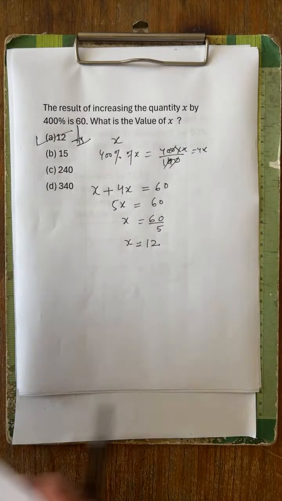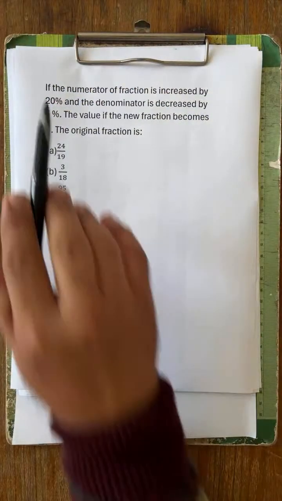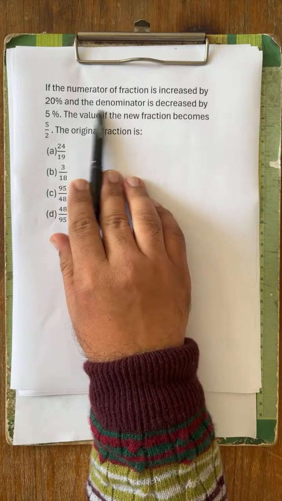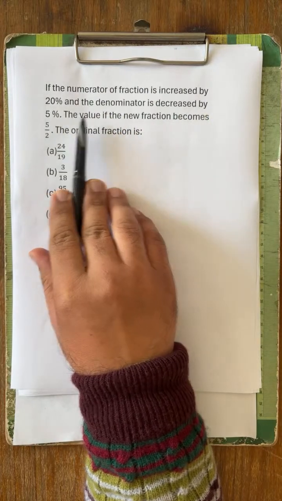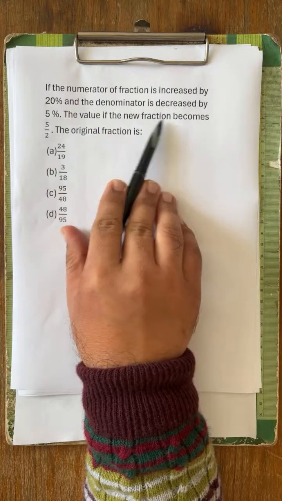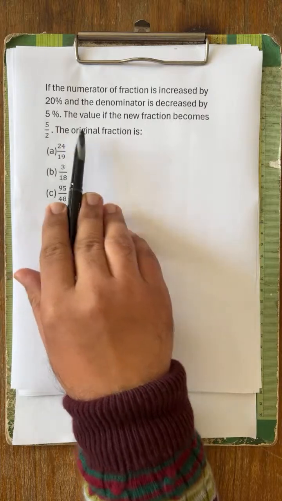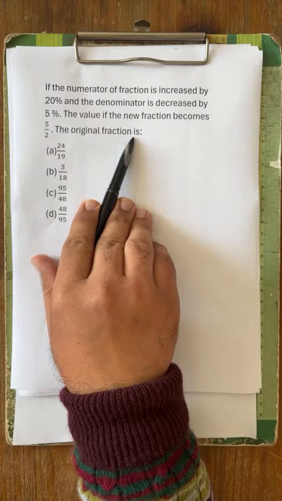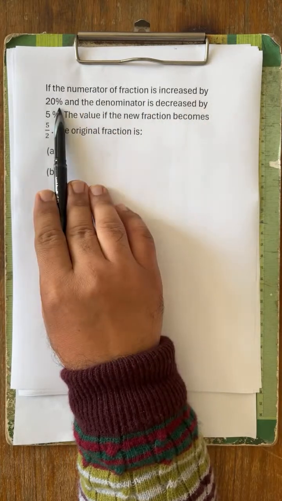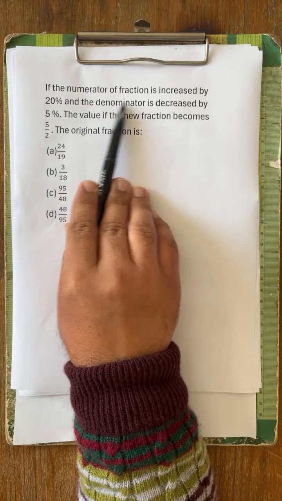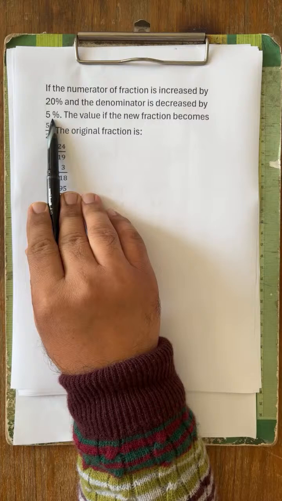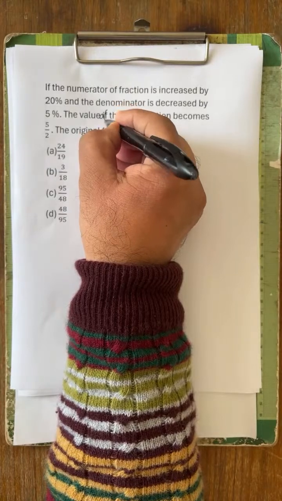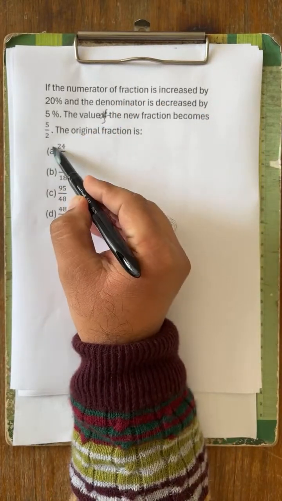Now let us move on to the next question. If the numerator of a fraction is increased by 20% and the denominator is decreased by 5%, the value of the new fraction becomes 5 by 2.